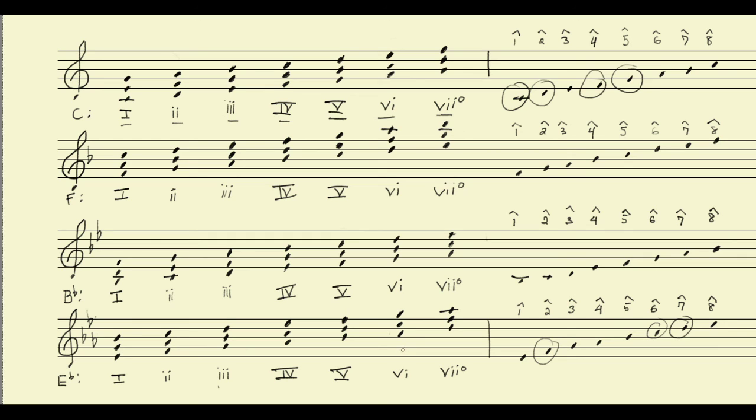So, what we can conclude from this is that the key of C and the key of E flat, even though they share some notes, actually share no triads. They have no triads in common. So that's kind of an interesting thing to note. C shares a lot of triads, 4 triads with the key of F. C shares some triads with the key of B flat, 2, and then it doesn't share any triads with the key of E flat.